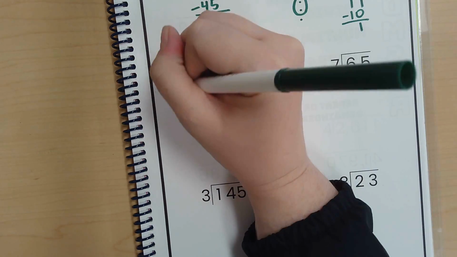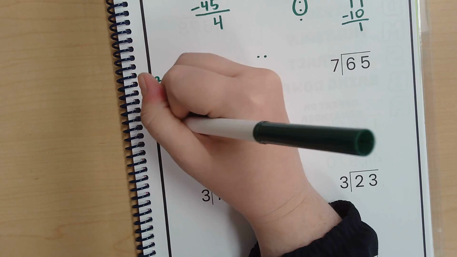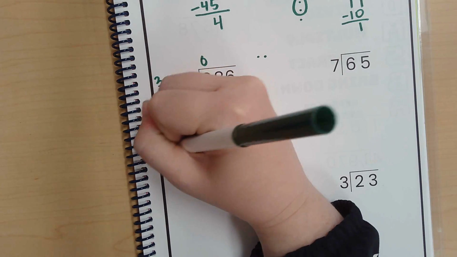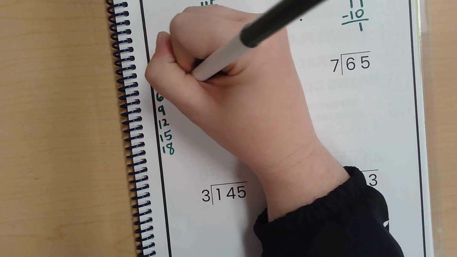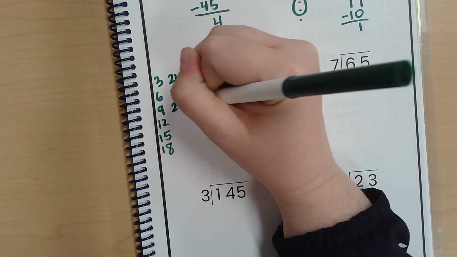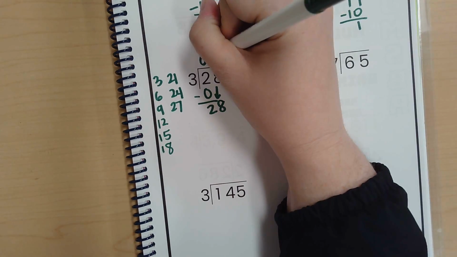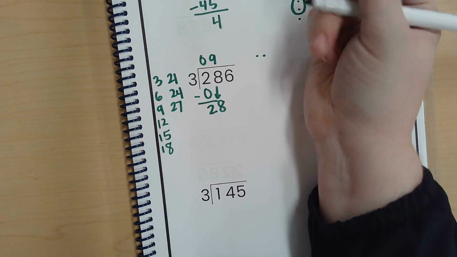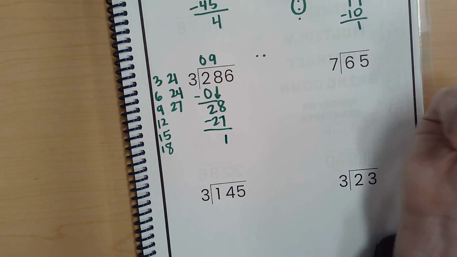So let's do our multiples for this one. So 3, 6, 9, 12, 15, 18, 21, 24, 27. That's going to be as close as we can get without going over. So 9. 9 times 3 is 27. That leaves us with 1.